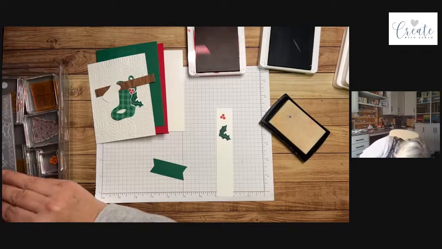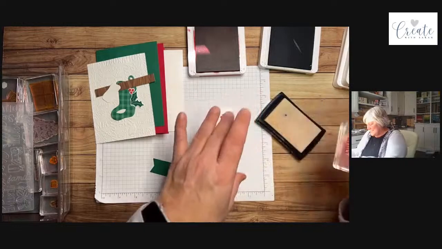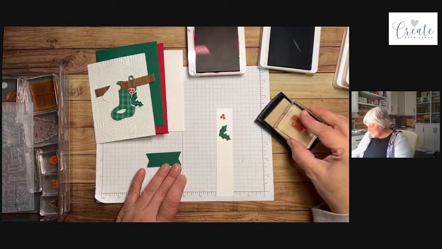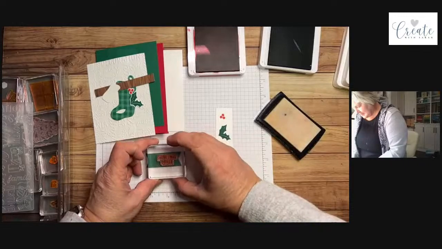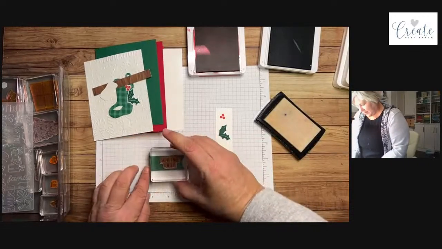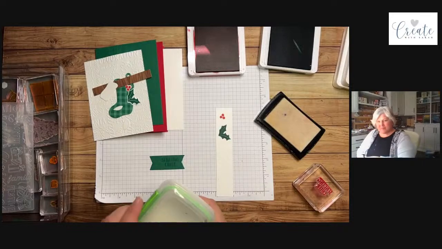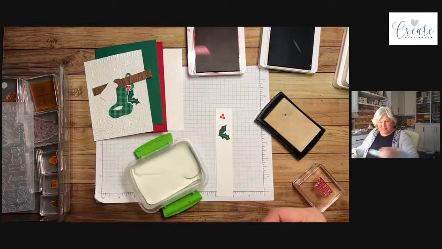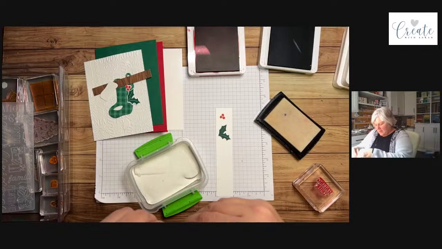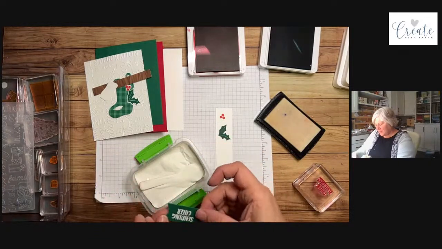Here it is. It fell out of the bucket. Sending cheer. I am going to stamp it a little bit to the right. All right. And then I'm going to add a little bit of the embossing powder.